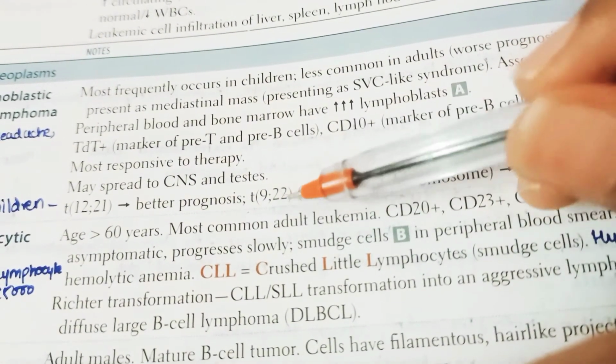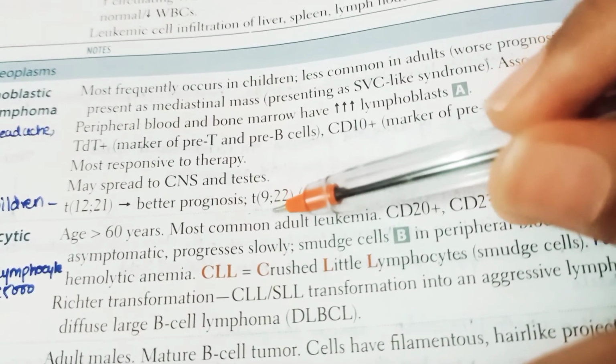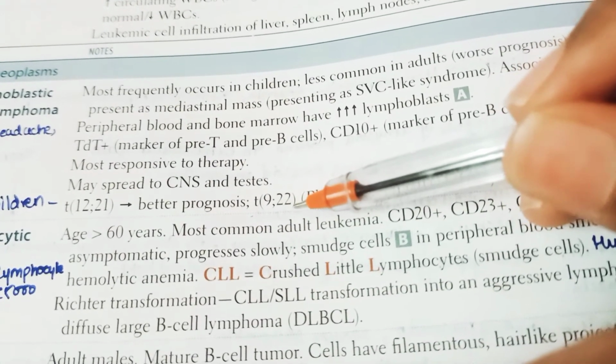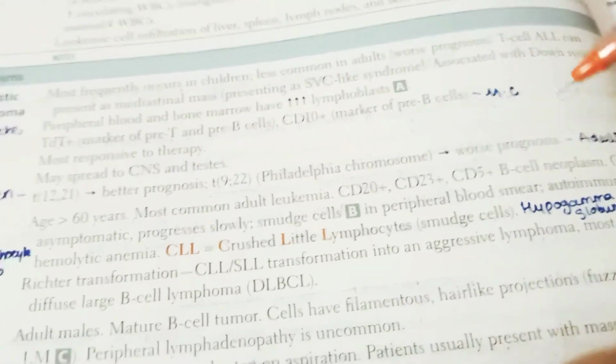How to remember this 9-22? I remember it like time on a clock. After 9 comes 10, and you can represent 10 as 22, right? So like that I remember. Okay, Philadelphia chromosome, worst prognosis in adults.